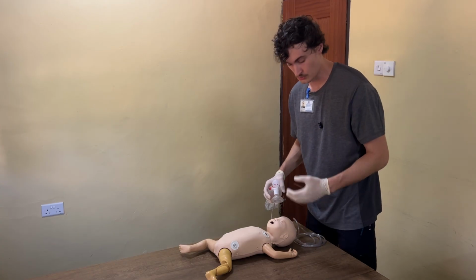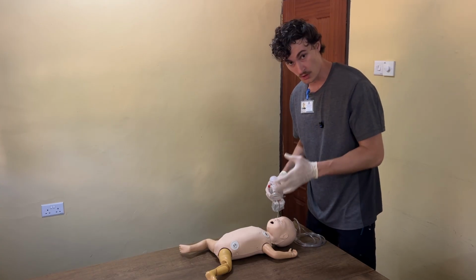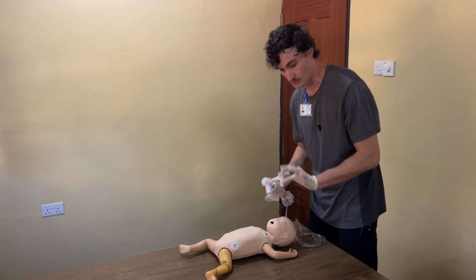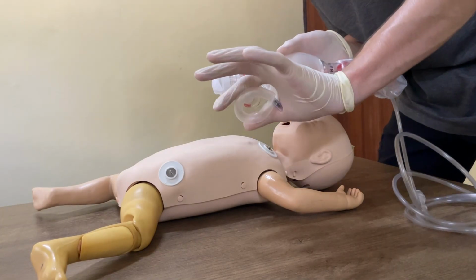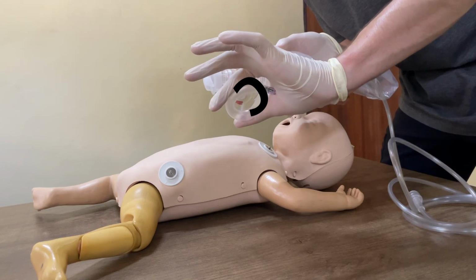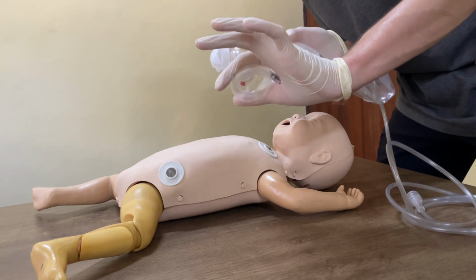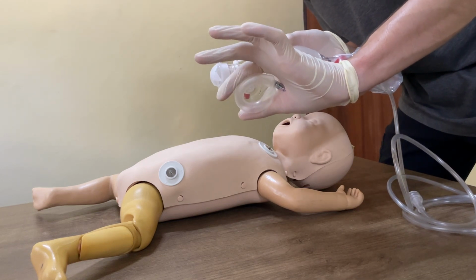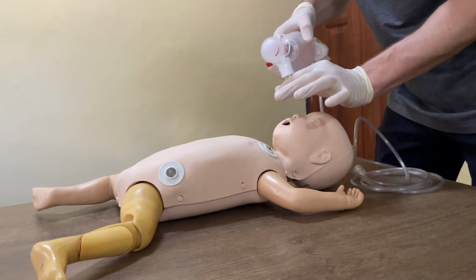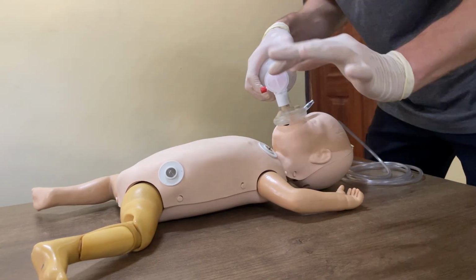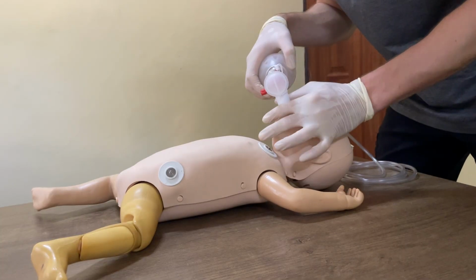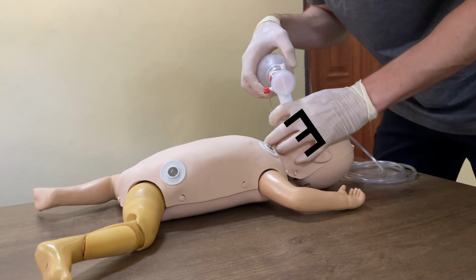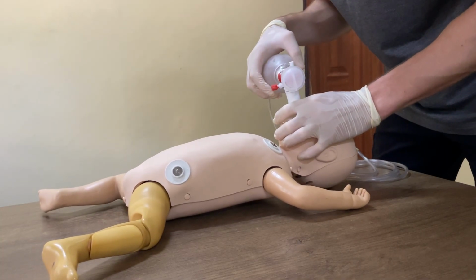So going into ventilation technique, you always want to remember that you're using your CE grip. The C goes around the mask, right? And your thumb and your index finger go around the sides of the mask and help make a good seal on the mask. And then the E portion of your grip is going to go under the patient's jaw to lift up their jaw into the mask.